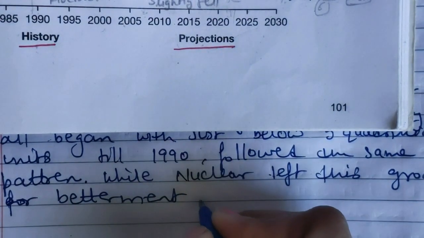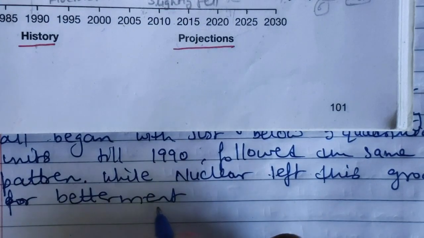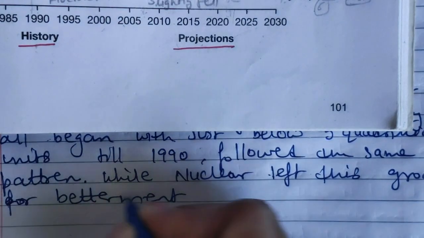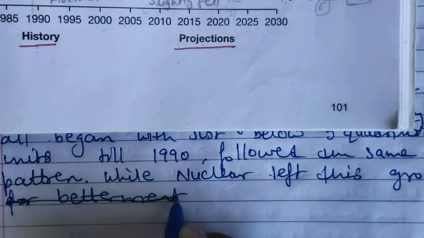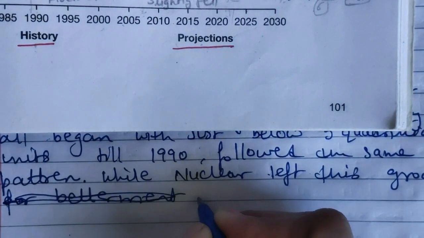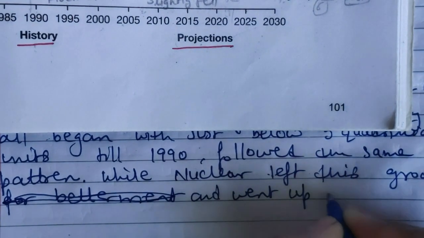What can we use for it? This left the group and went up, so we can just write graph language, and went up slightly.